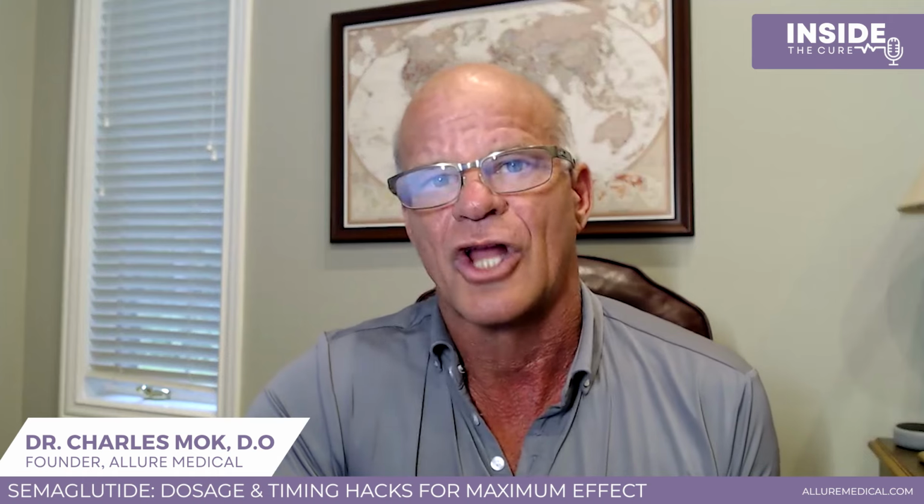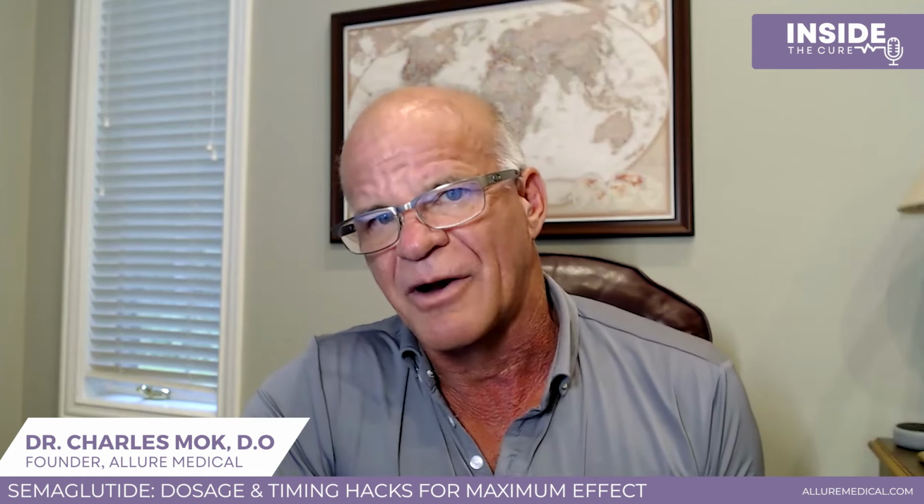It's also used for prediabetes, and it's also being studied as a longevity drug. The Metformin dose doesn't have to be very high. Usually we give 850 milligrams just at night, and that seems to maintain the weight loss that's occurred up until that point.